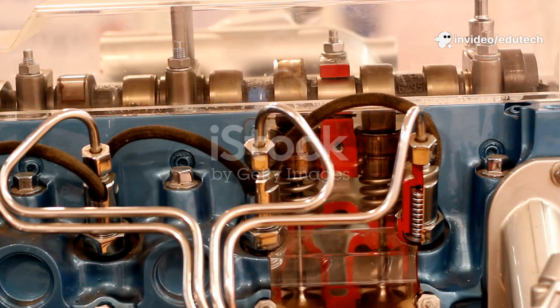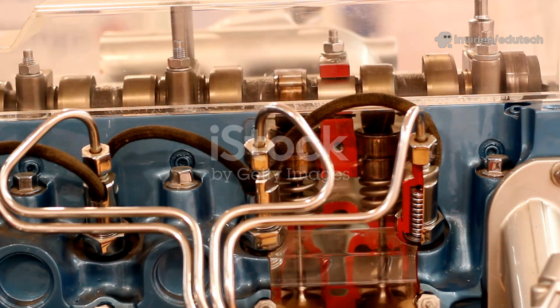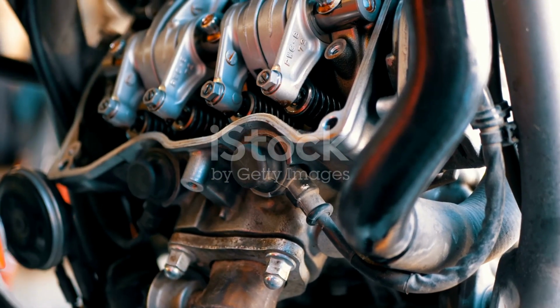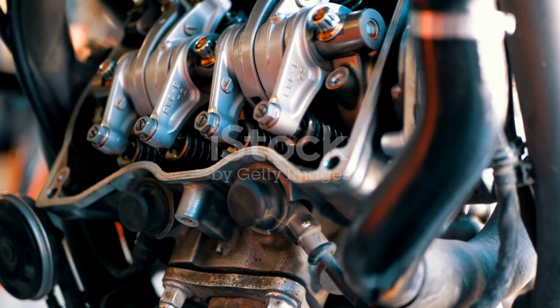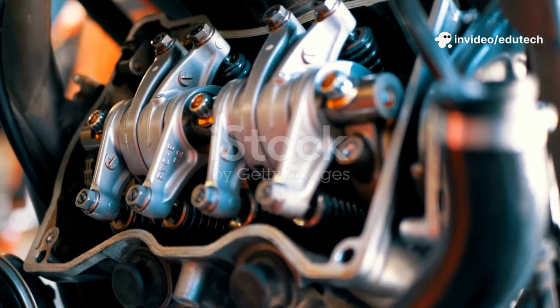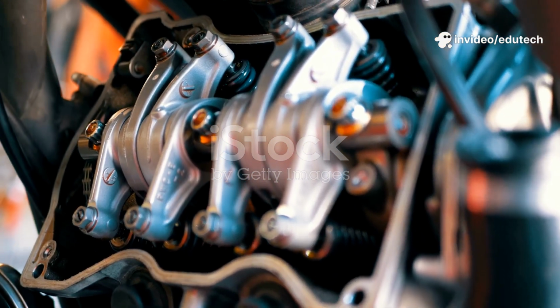The timing of the valve and ignition events is always specified in degrees of crankshaft travel. It should be remembered that a certain amount of crankshaft travel is required to open a valve fully. Therefore, the specified timing represents the start of opening rather than the full open position of the valve.